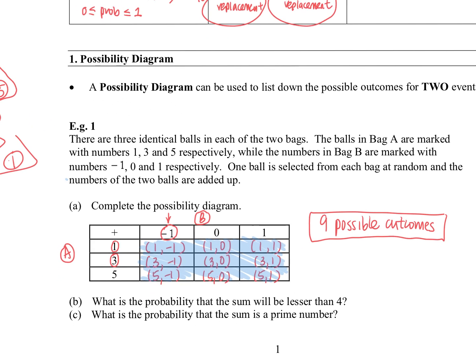I'm going to add up the numbers of the 2 balls. So if you go and add up the numbers from the 2 balls here, you will have 0. This one you can just write with pencil or a different color pen so that you know what is the sum of the 2 numbers. Easier for you to do calculation later.